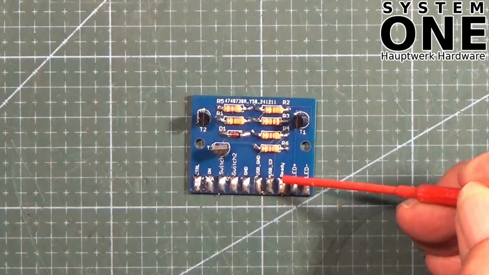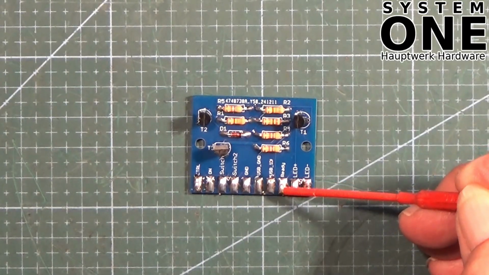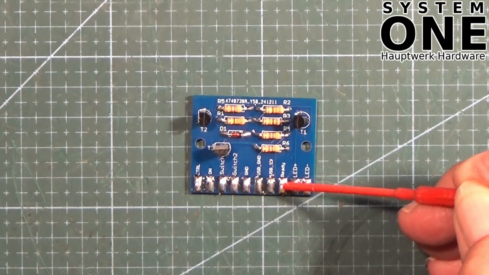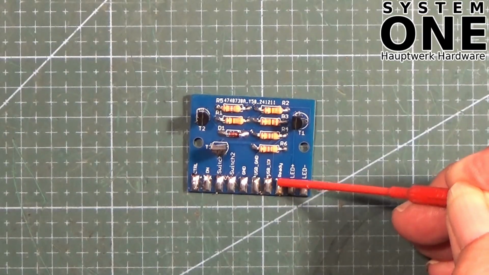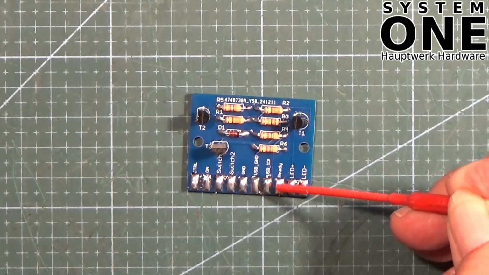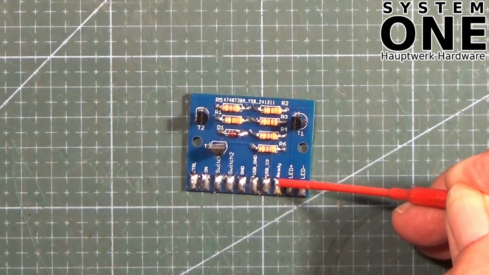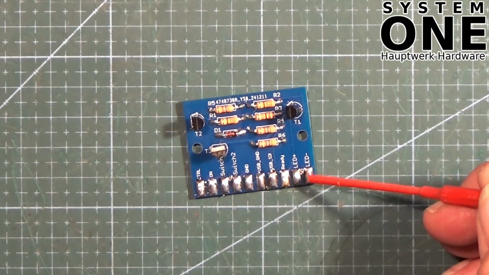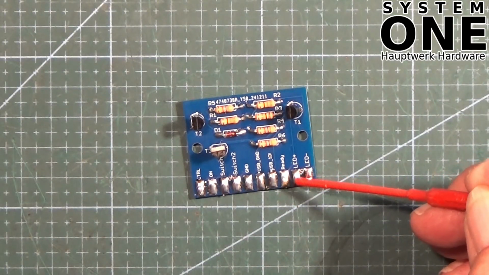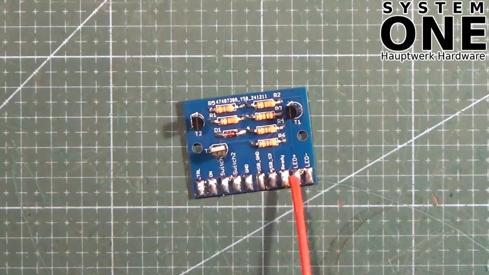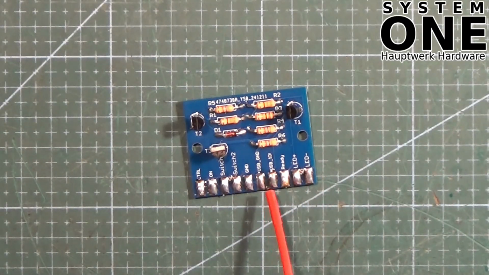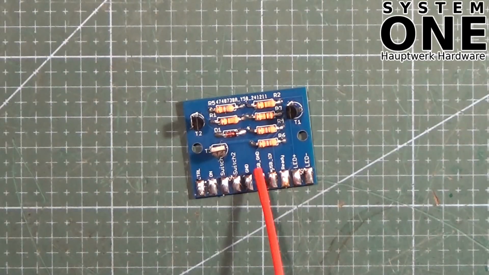The next connection across is our ready connection. So basically when this is at logic low, 0 volts, ground, whatever, the LED will be red. When you change this pad here to be 5 volts, logic high, the LED will go green. And that's pretty much all there is to that side of it. We've got a USB plus 5 volts and USB ground. So this is the power that drives the LED in the first place.